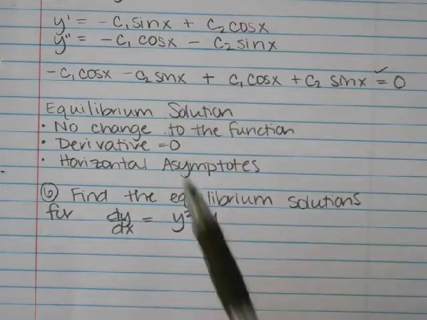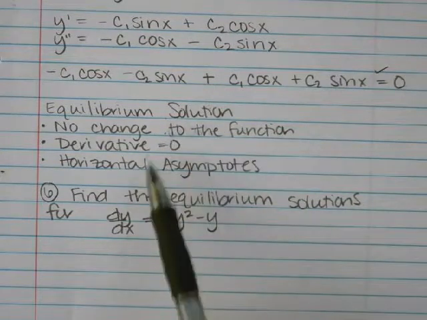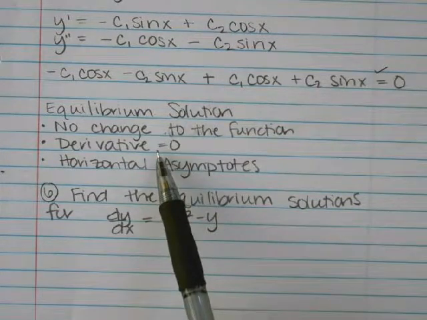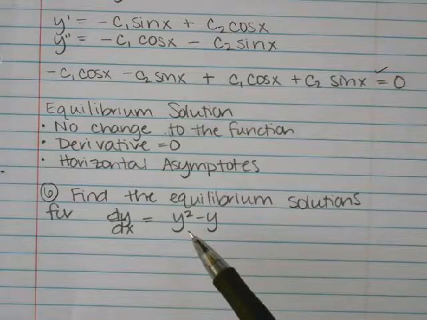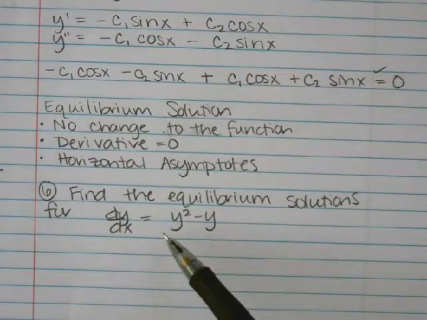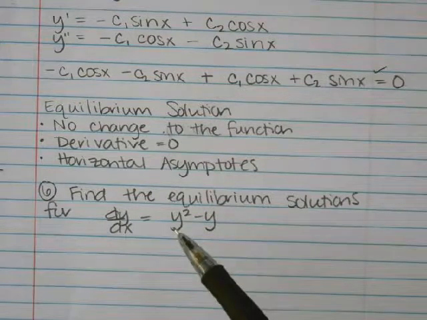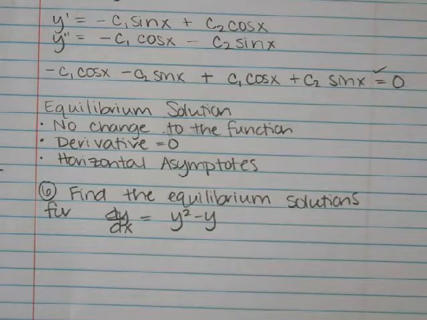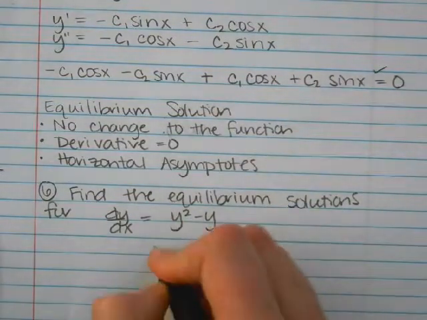So one of the things we know about equilibrium solutions is they are where the derivative equals 0. So if we want to know the equilibrium solutions for this, and we know that this function right here is the derivative, we just need to set it equal to 0 and solve. All right. So I'm going to write y squared minus y equals 0.